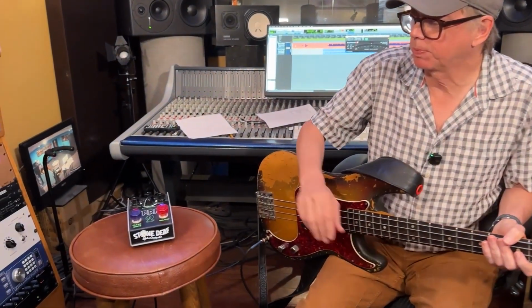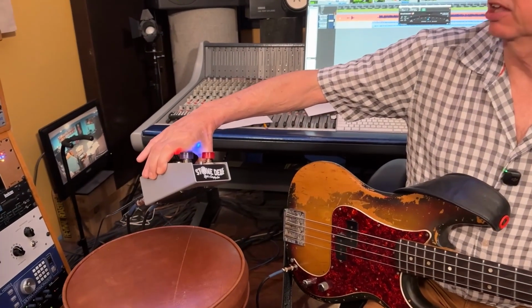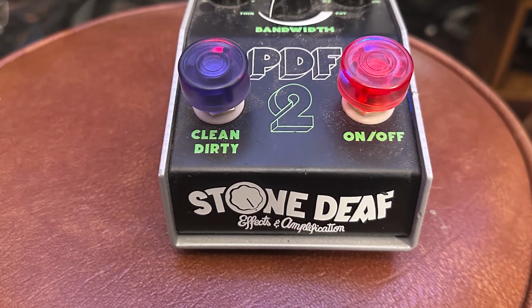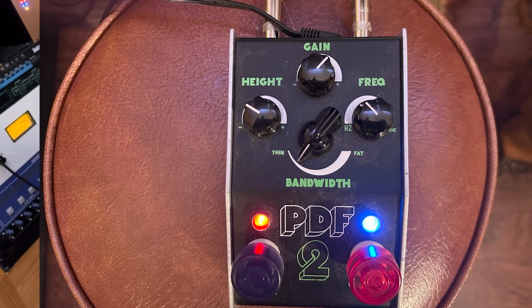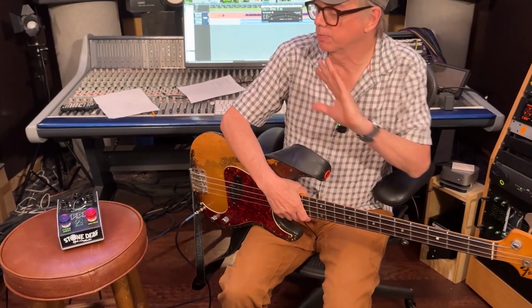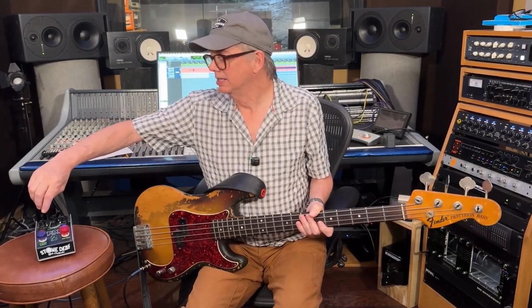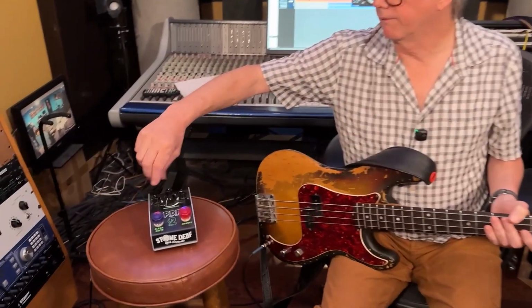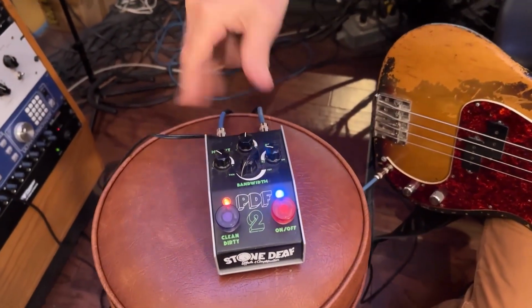And I guess you can tell that we have a fuzz pedal going on today. What we have is the PDF, which is a very unusual fuzz pedal, and it is from Stone Death Effects and Amplification. And these fine people are located somewhere in England. So if you want to order one of these, you might get some off of Reverb or something, but on their website, you have to order from England. Anyway, this is a fuzz pedal with a parametric function. Parametric meaning that you can sweep around a frequency that you can boost or cut.